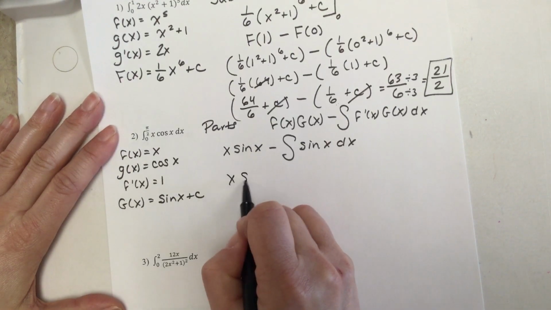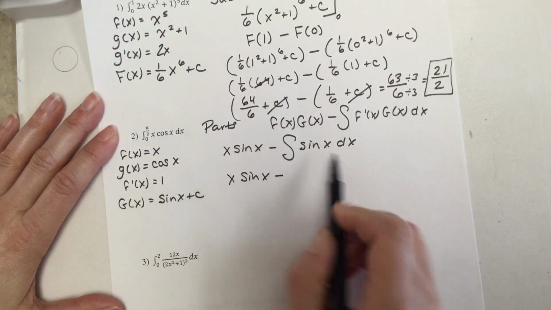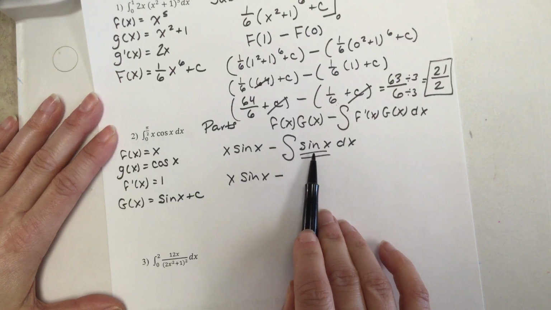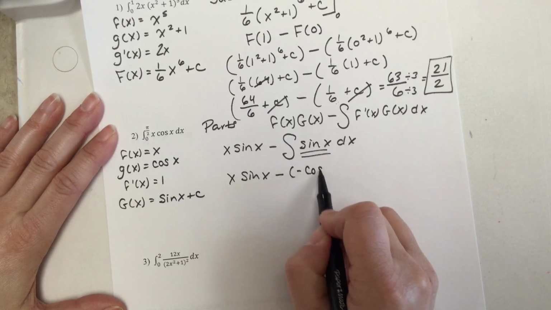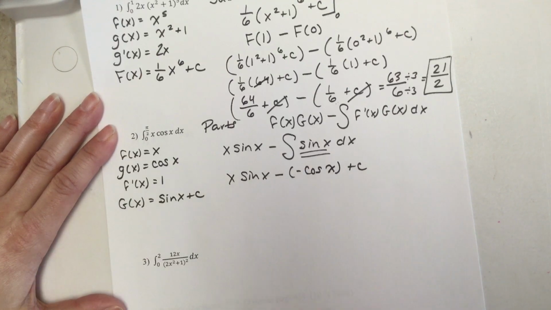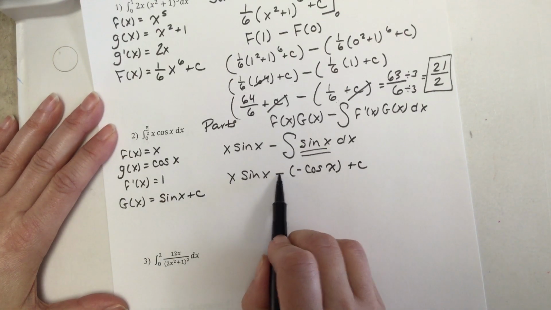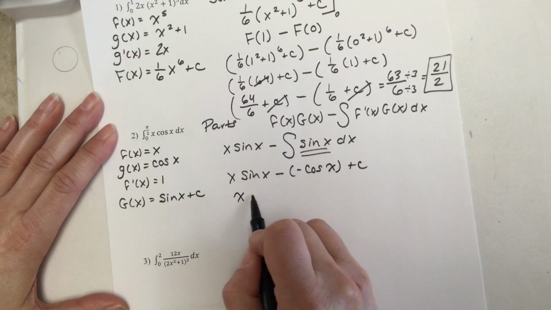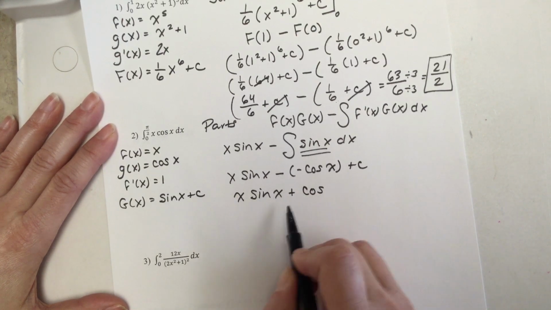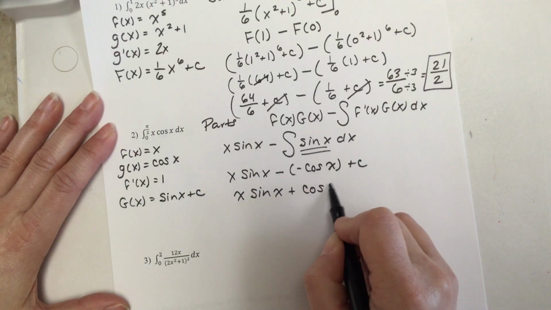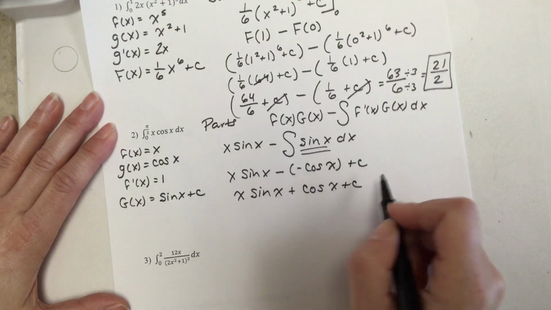So I have x times the sine of x minus the antiderivative of a sine of x, which is a negative cosine of x plus c. If I'm minusing a negative, this turns into a plus. So you guys, here's my antiderivative. I'm done with that part. So it's x times the sine of x plus the cosine of x plus c, antiderivative.